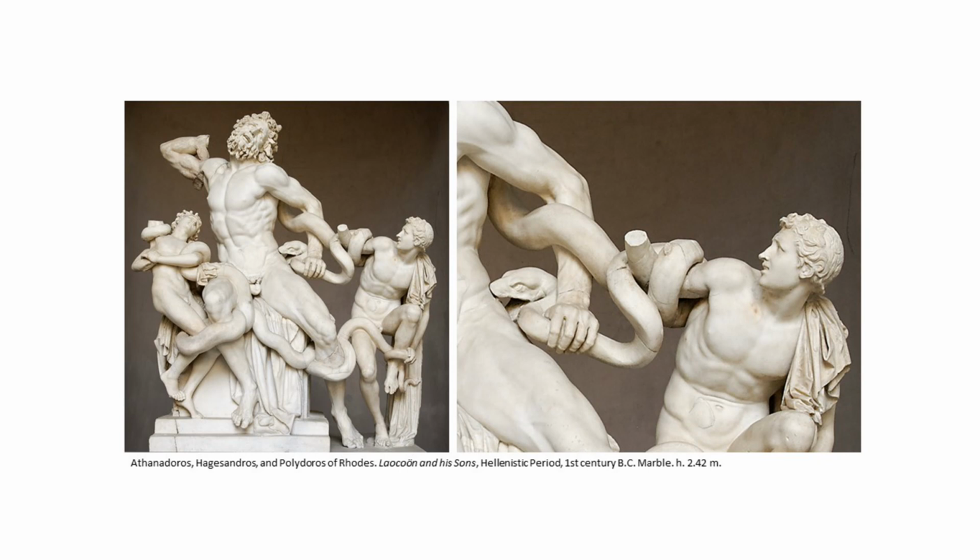Again, everything feels very real: the muscles, the facial expressions, the drapery, the proportions, almost even the gestures. Also, can you spot the devices used by the artists to give physical support to this masterpiece?